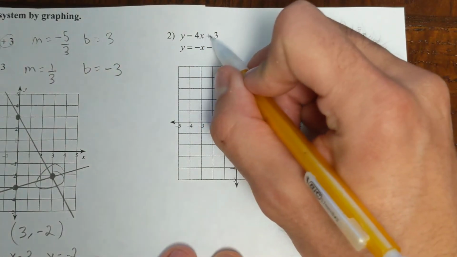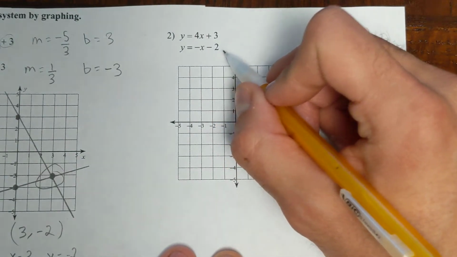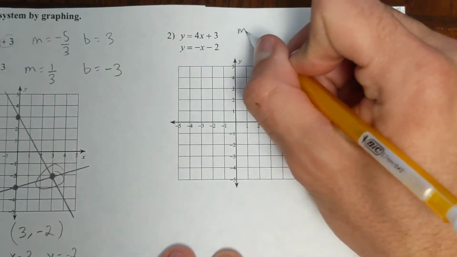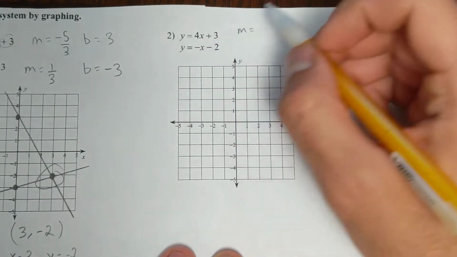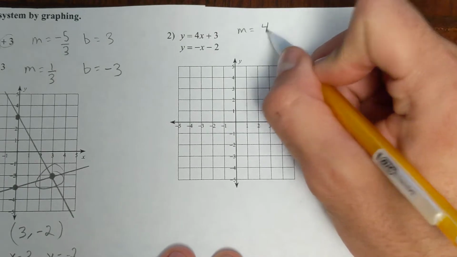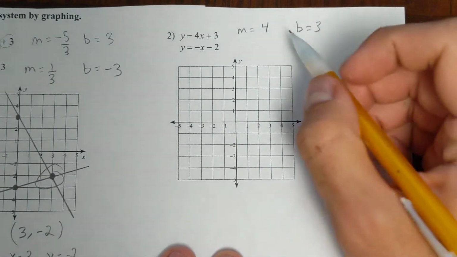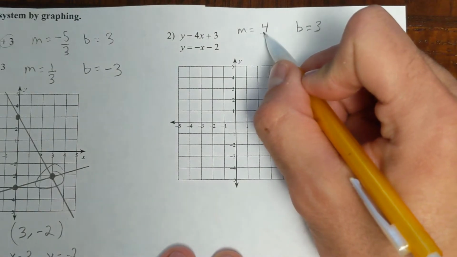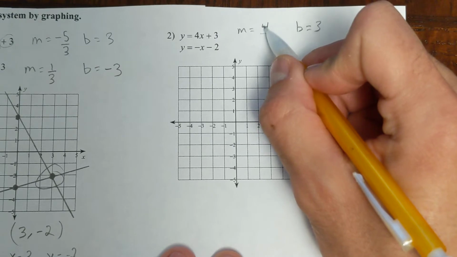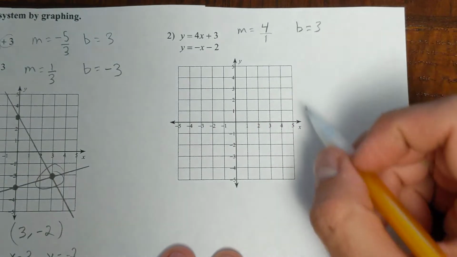We got y equals 4x plus 3 and y equals negative x minus 2. So let me figure out what is my slope, my m. My slope here is 4 and my b value is 3. All right, this is just 4, but we want to make it into a fraction. Every number has an invisible 1 underneath. So if it's not already in a fraction, you know that's over 1.